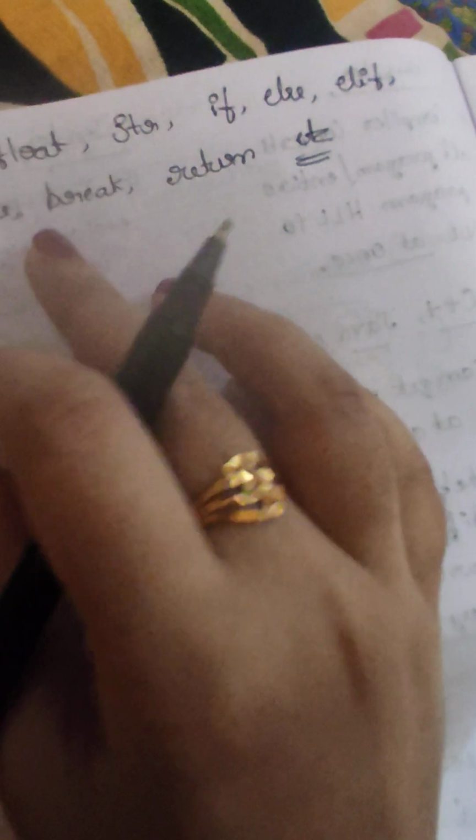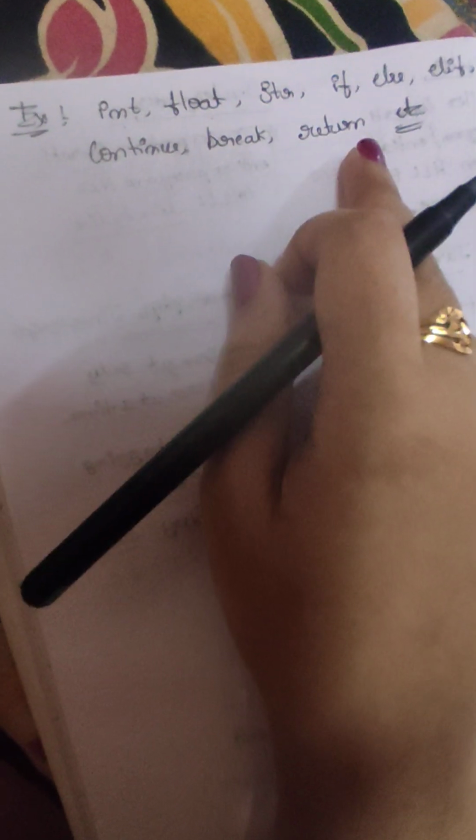Then if, else, elif, continue, break, return, etc. These types of words we call keywords. If, else, elif, continue, break, return are jumping statements, but everything we have to write in lower case only.